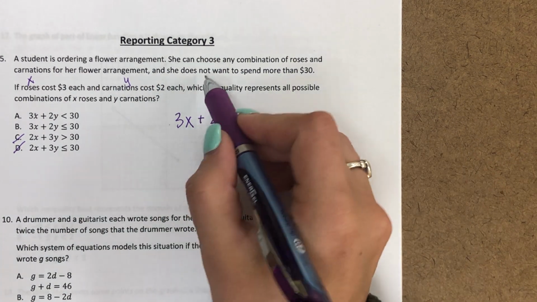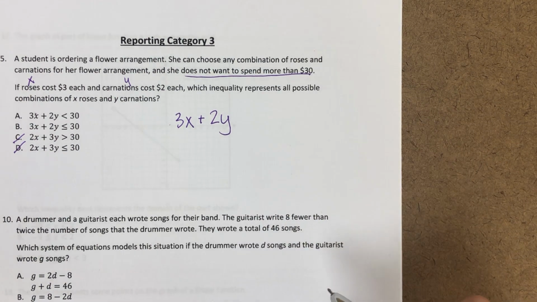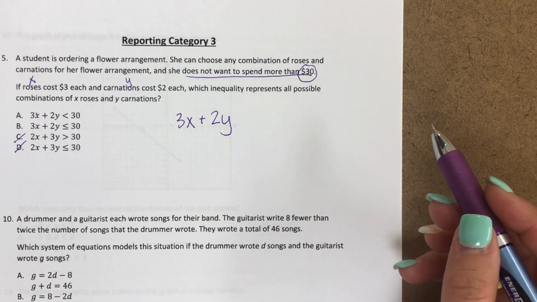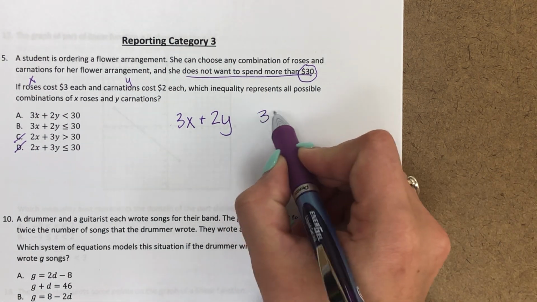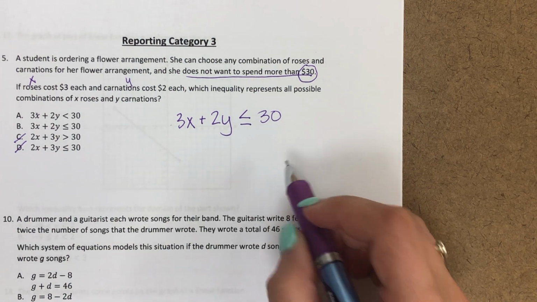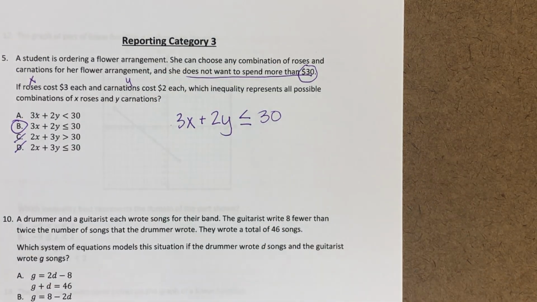Next one, she does not want to spend more than $30. So she's okay with spending exactly $30, but not more than. So we want this amount to either be less than or equal to $30. So our answer would be B.